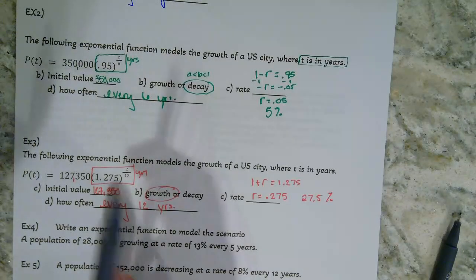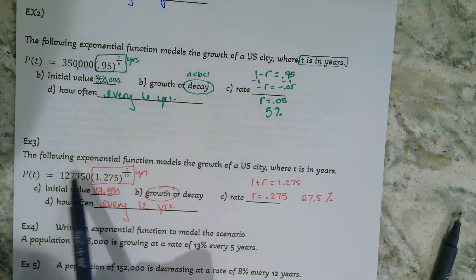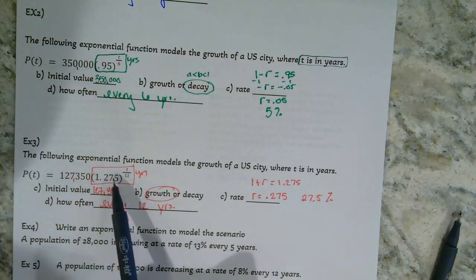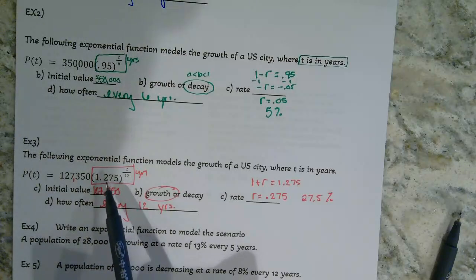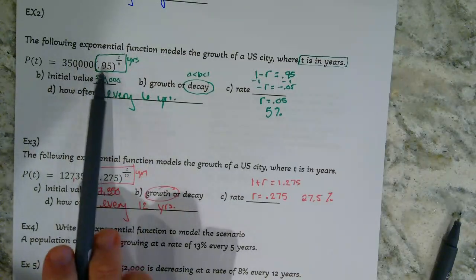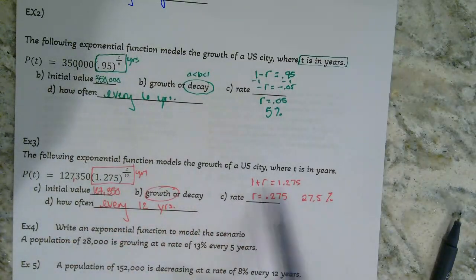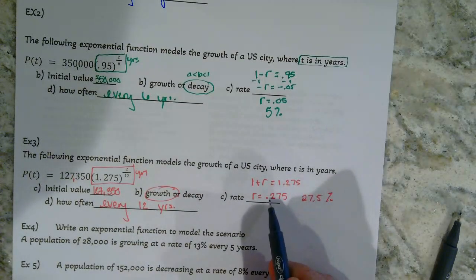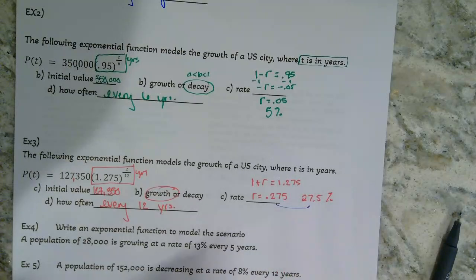All right, see how this compares to yours. My initial value is 127,350. This number attached to the x, the b value, is greater than 1, so I said growth. It's greater than 1. The greater than is pretty obvious to see how much bigger it is than 1. It's the decay that's not so obvious. But I'll write out my formula anyway for those that are still struggling with that. 1 plus the rate is this value, so the rate is 0.275, which again, we move the decimal 2 places to get a percentage, 27.5%, and it's happening every 12 years.